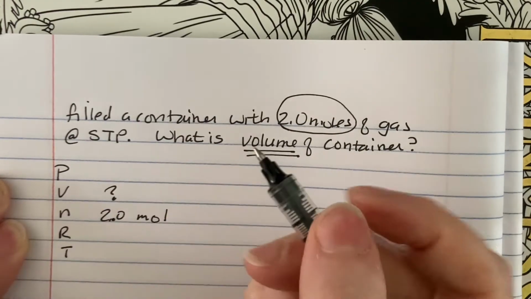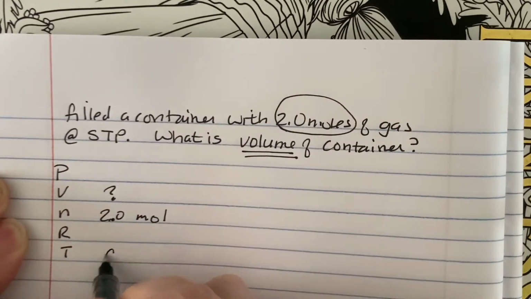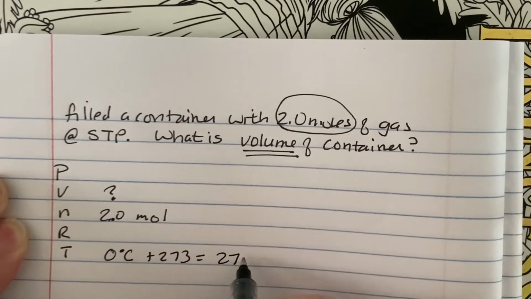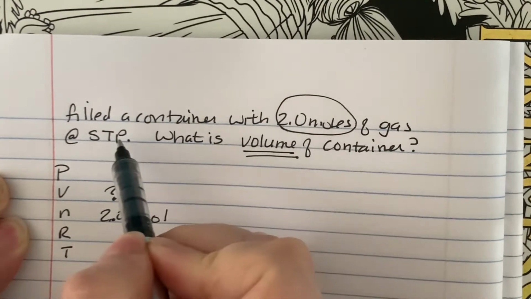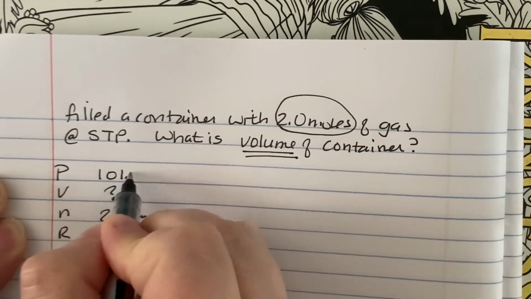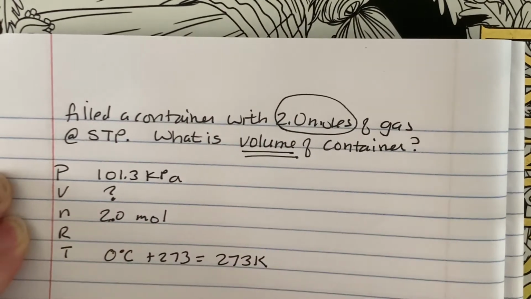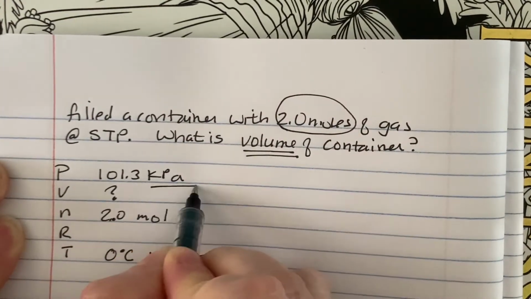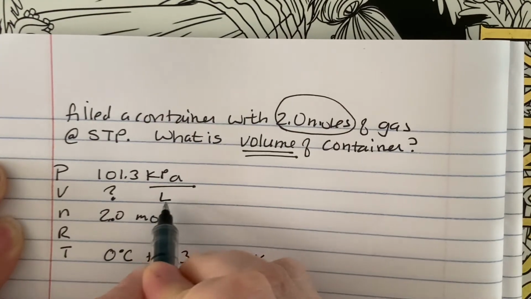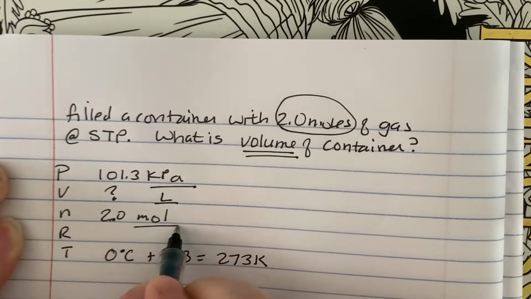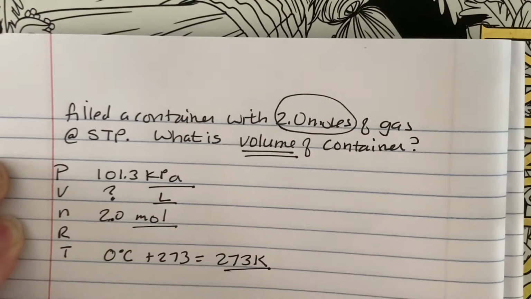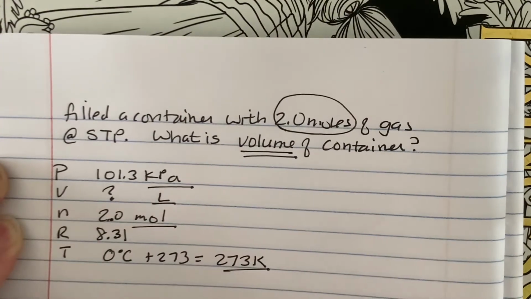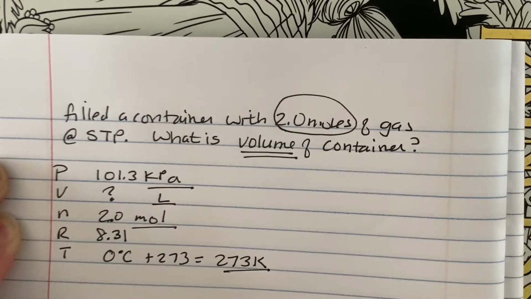STP. Standard temperature and pressure. Standard temperature is 0 degrees C. And when I add 273 to that, that gives me 273 Kelvin. Standard pressure, 101.3 kilopascals. Remember, in the ideal gas law, units are super important. Pressure has to be in kilopascals. Volume has to be in liters. Moles has to be in moles. Temperature has to be in Kelvin. And the reason why is that's the only one that's going to work with your 8.31 gas constant.